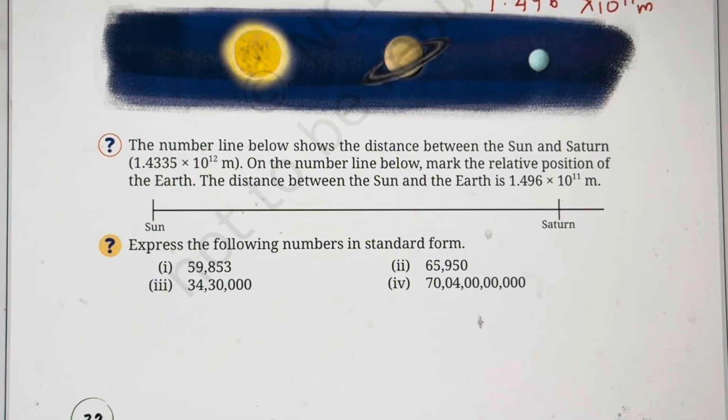Now you may feel that there is a difference of only power of 1. This one is 10 raised to 12 and the other is 10 raised to 11. But that's not so. Here the number line below shows the distance between the sun and Saturn, where this is sun, this is Saturn. So here the power is 10 raised to 12. And the distance between the sun and the earth is 1.496 into 10 raised to 11. Right? So now on the number line below, mark the relative position of the earth.